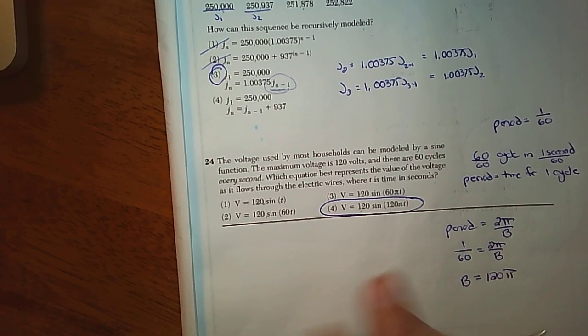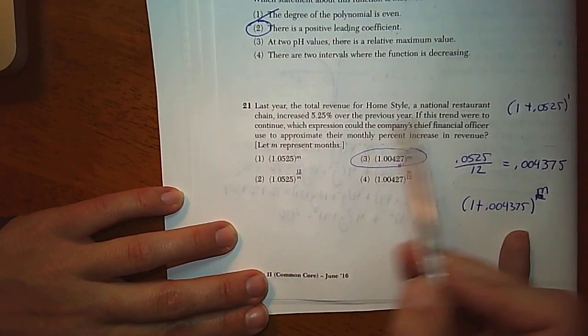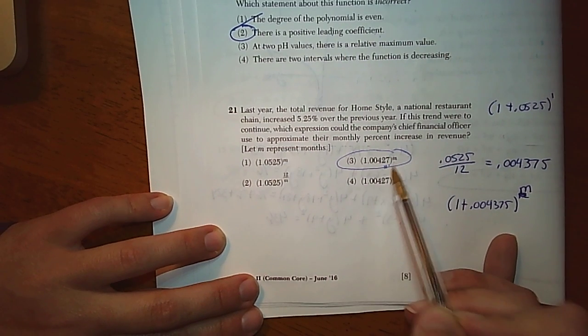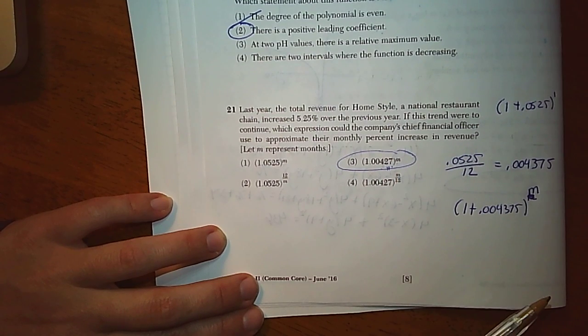Very tricky question. And I do want to go back and look at this one more time. I still think it's this one. Last year the total revenue, continue. We're going to break this up by months. Yeah, I'm thinking that's it. I'm going to double check that, but I'm 99% sure that's the one we're running with.